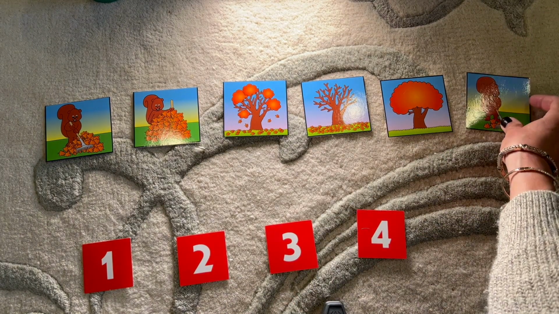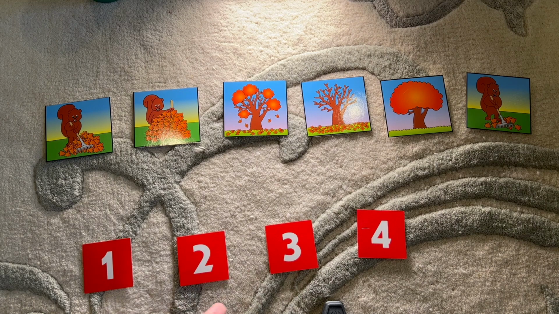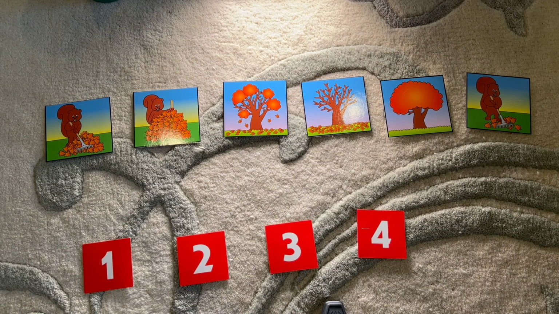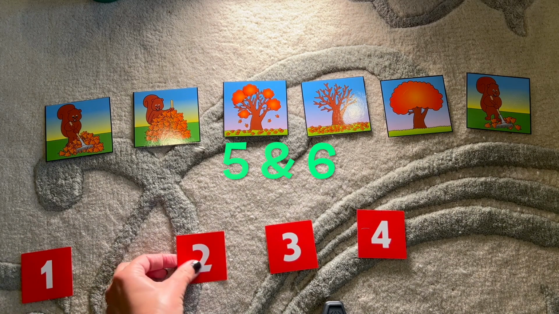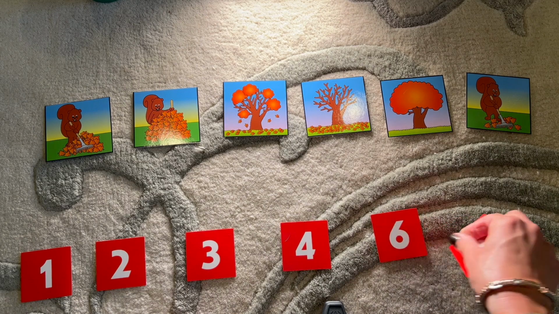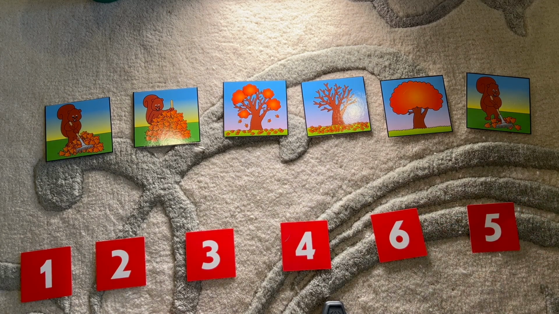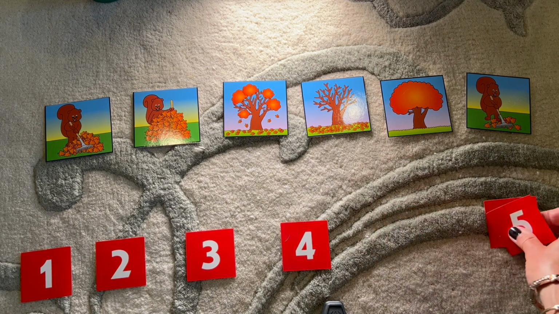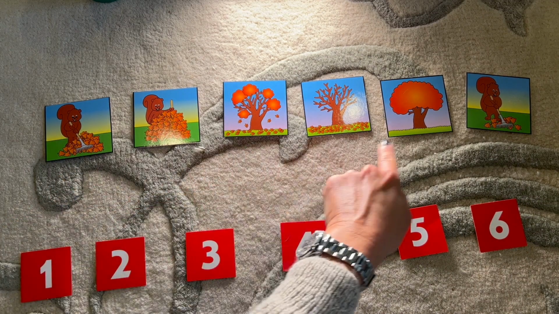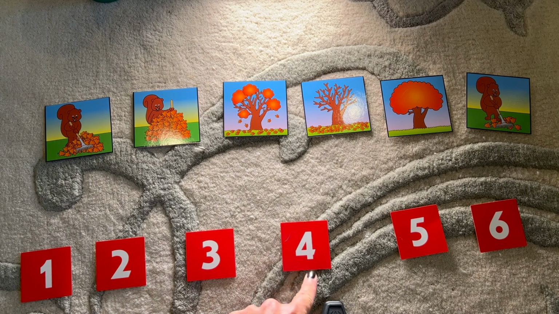So we are definitely going to need more numbers here because we only have 1, 2, 3, and 4, and we have 1, 2, 3, 4, 5, 6. We need a couple more numbers, don't we? We need 6 and 7. So let's move these over. I'm sorry, we need just 6, don't we? Oh, I put them out of order. Good catching me. Good job. Okay, so we have 6 pictures and 6 numbers. We are in business, friends.